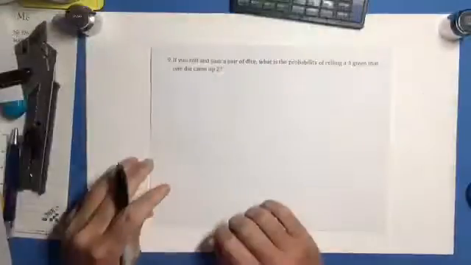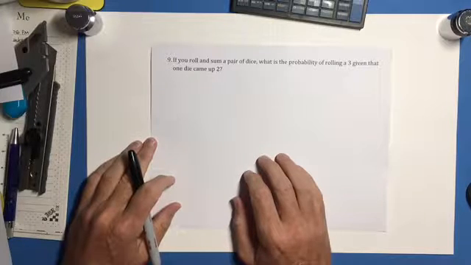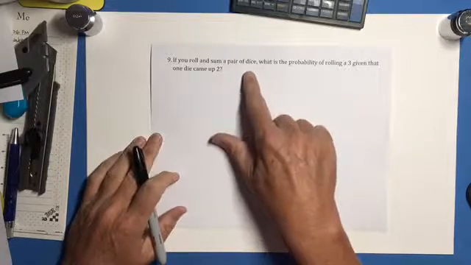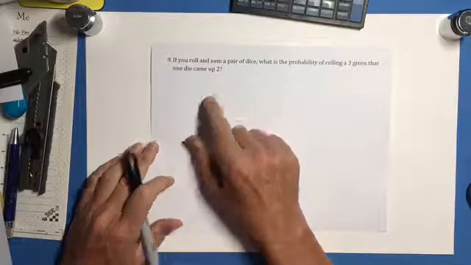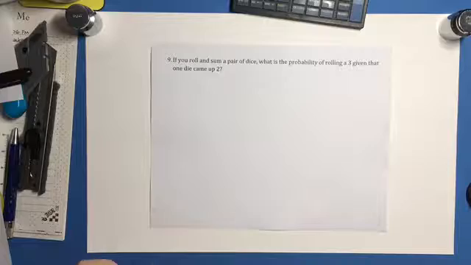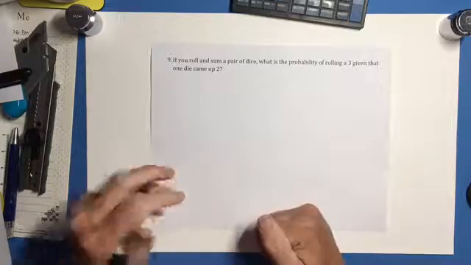All right, number 9. If you roll and sum a pair of dice, what is the probability of rolling a 3 given that one die came up 2? All right, well, let's just look at the number of total ways we can roll dice if one of them has to be a 2.